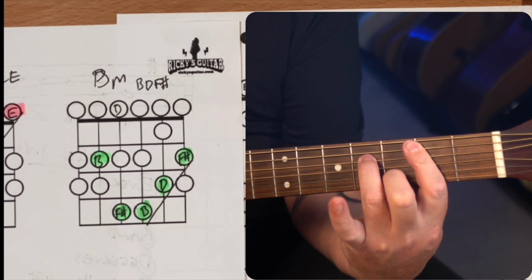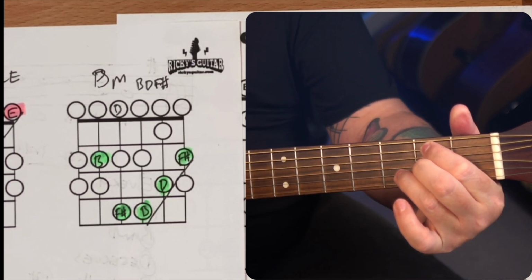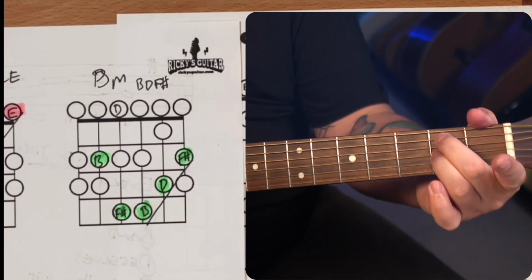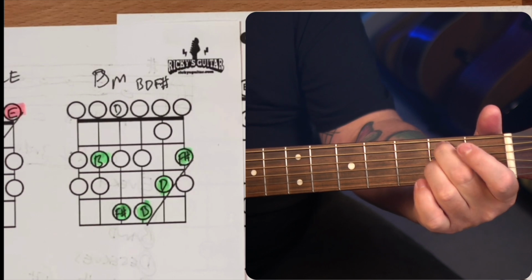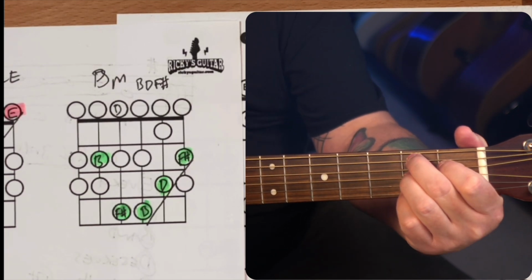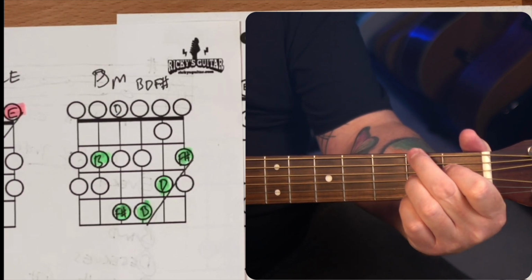Full B minor, B minor 7. B minor 7 is a shell chord. It's a drop one. Yeah, or this one here. So there's loads of different ways we can look at this. And just like the way you can do with this B7, here's a little trick with a B7. There's the root. We can think of this as being the 5th.